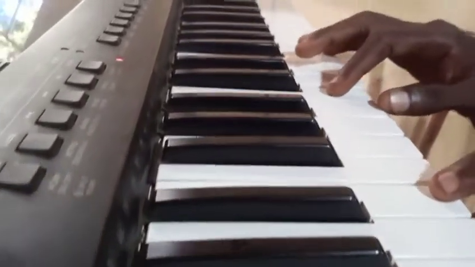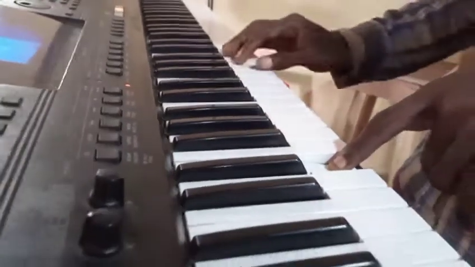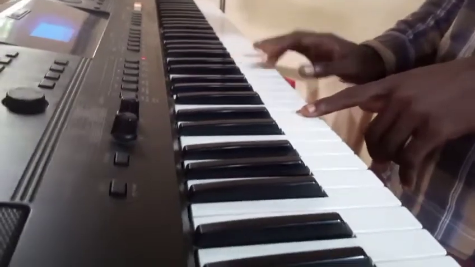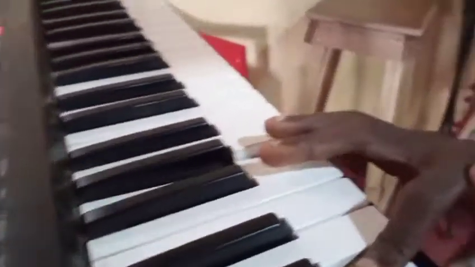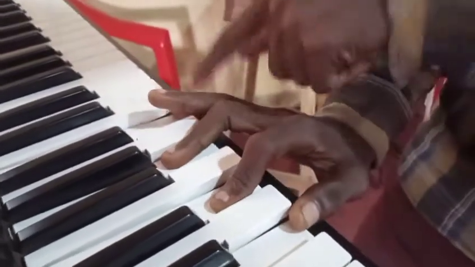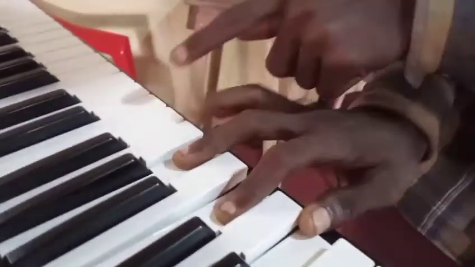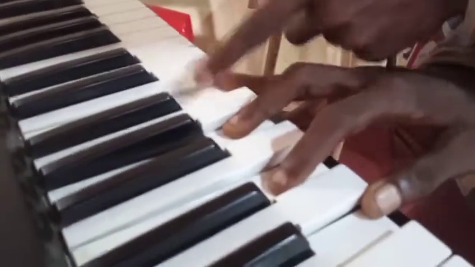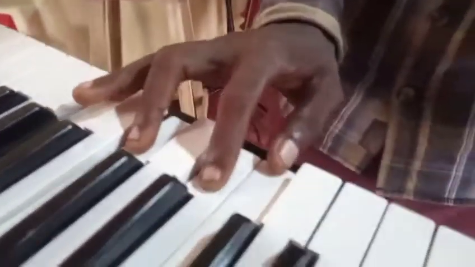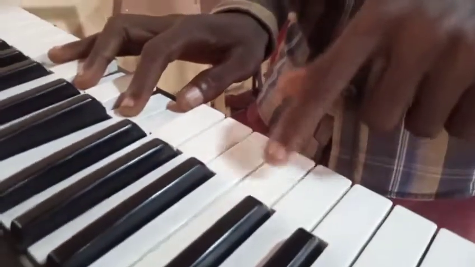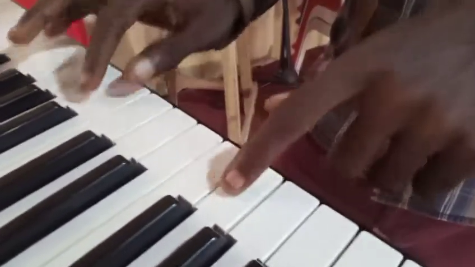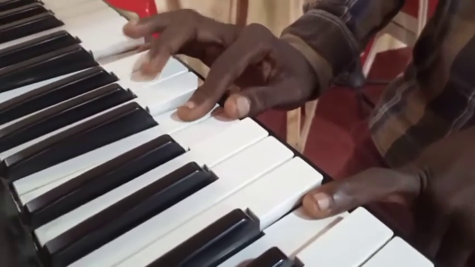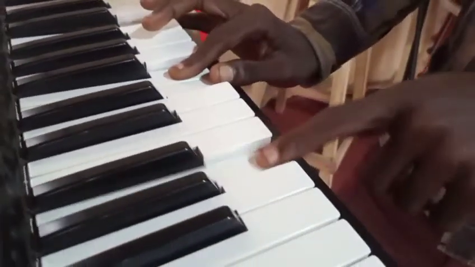So this is drop 2 chords, C major 7, which is 1, 2, 3, 4, 5, 6, 7. So this is 7. I'll take the 7 and carry it, so instead it will be like this. It's a 6, 7. I take this B and I pull it like this. So in order for me to hold like this, I will hold like this. Same thing. Instead of this one, I take it and put it like this.